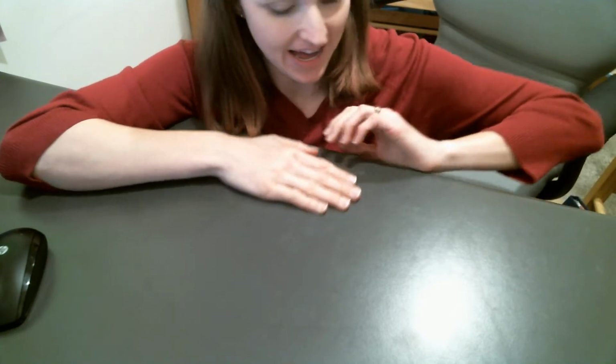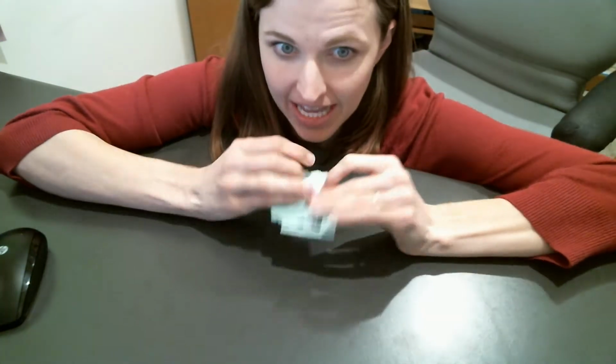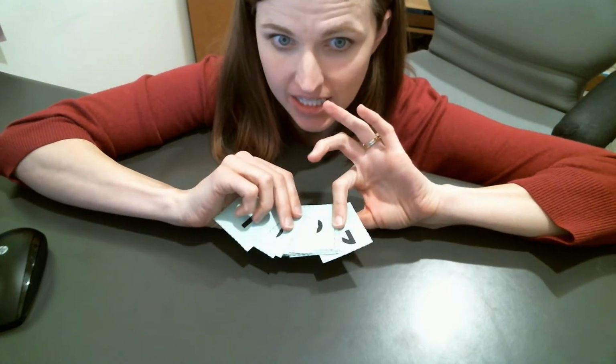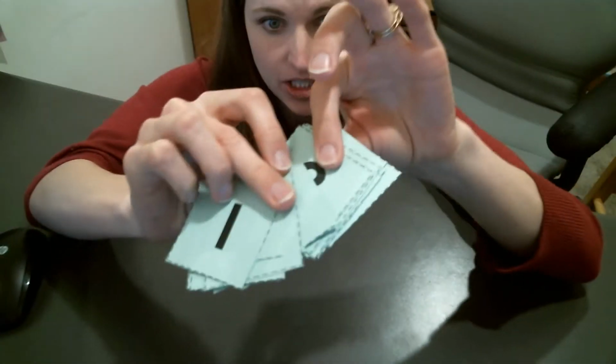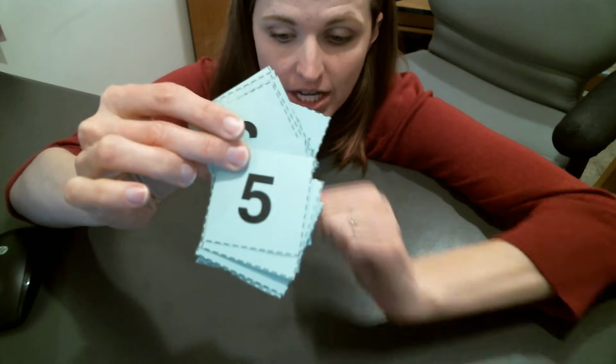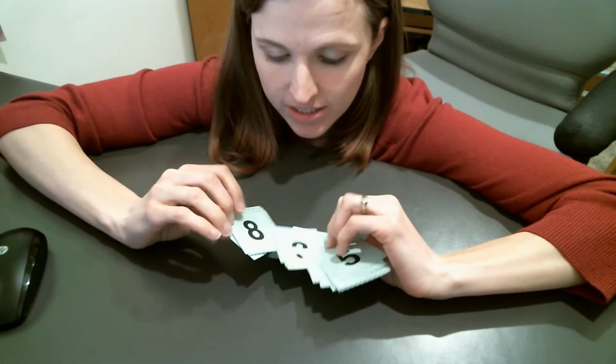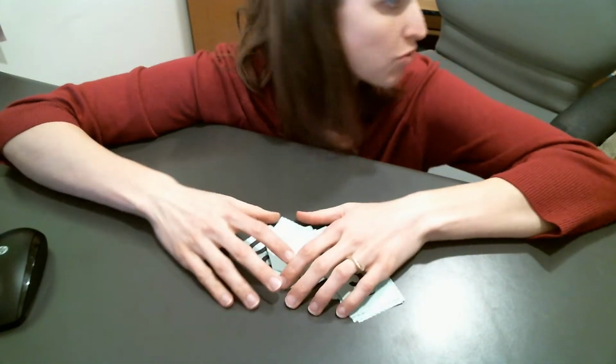Hi, kindergarten. Today, let's work on some math skills. So, you have these cards. I gave them to you at the beginning of the year, and it's time to use them. So, you'll need to cut them out. You'll need all the cards from 0 to 20.